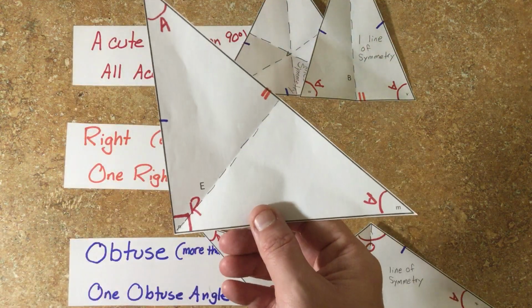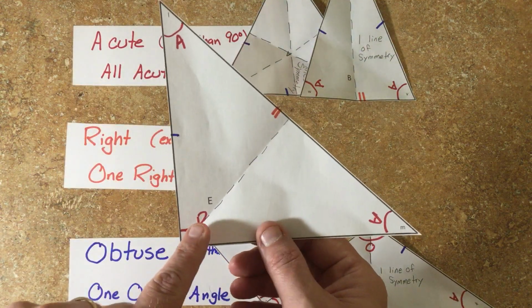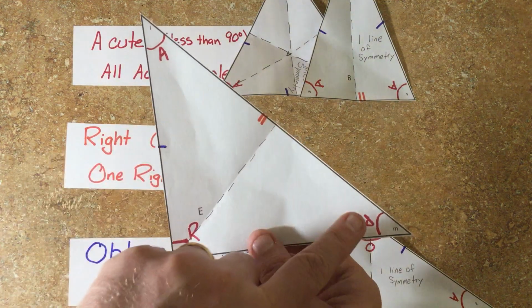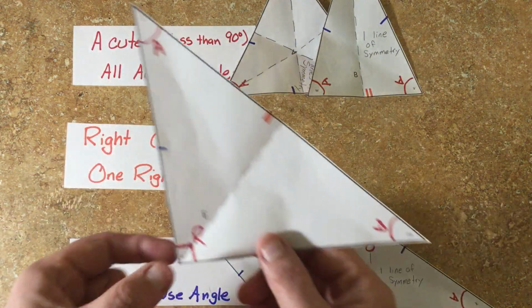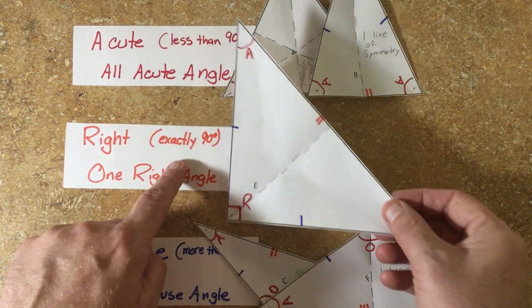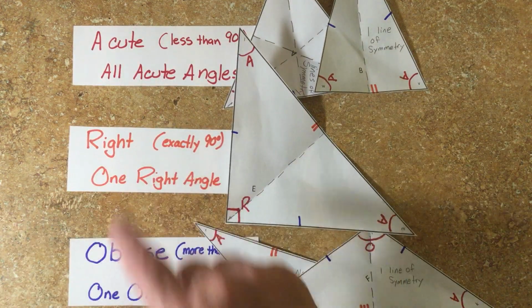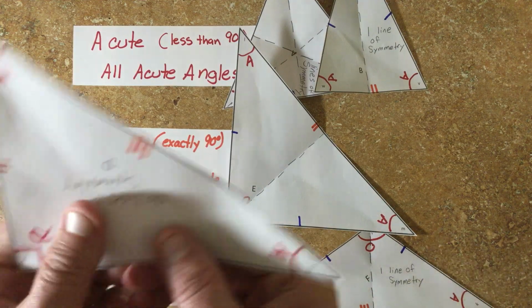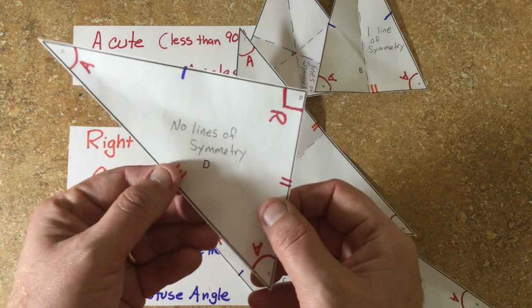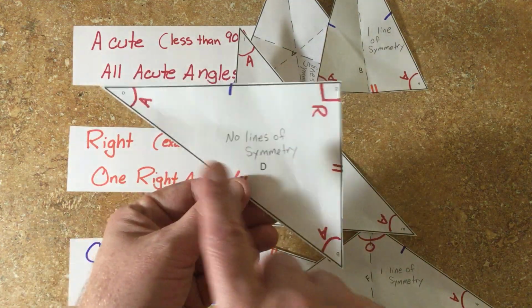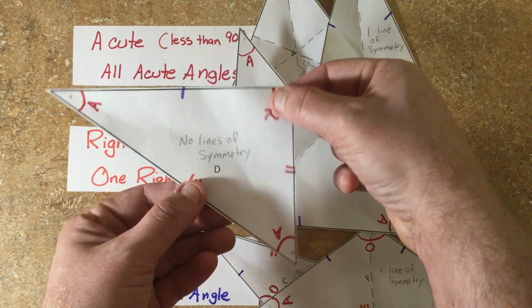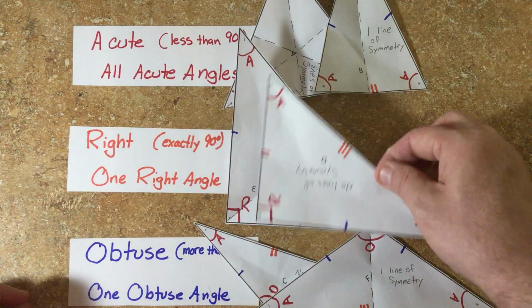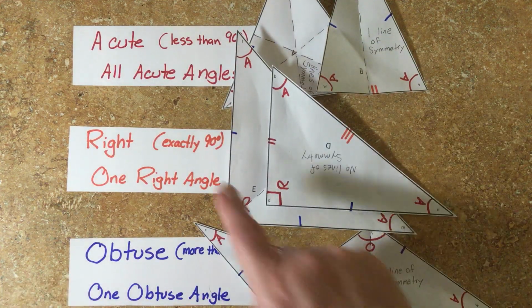Triangle E, I can clearly see this one. I've got it marked with a right angle. It's got an acute and it's got an acute, but it does not have all acute angles. It has a right angle. So this one actually is going to go with a right angle. And then triangle D, again, I have an acute angle, and a right angle. So that is also going to go with right angles.